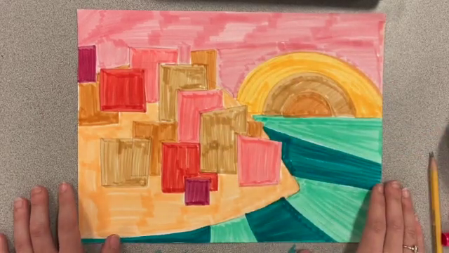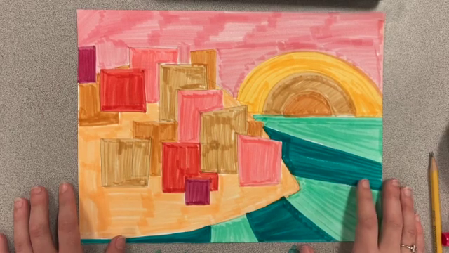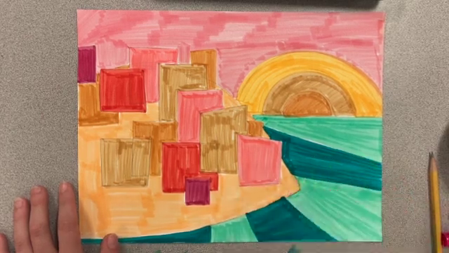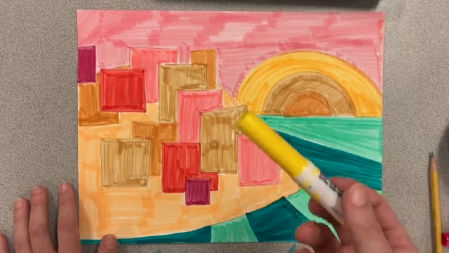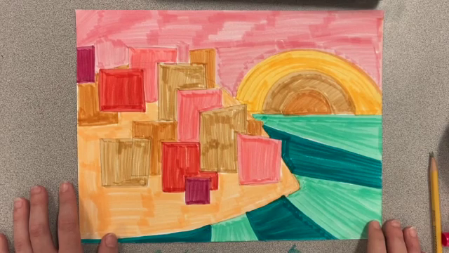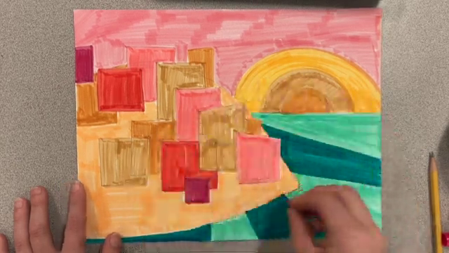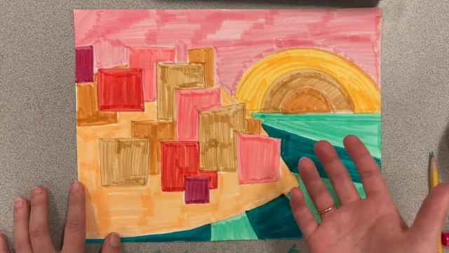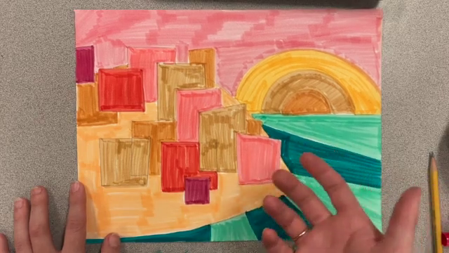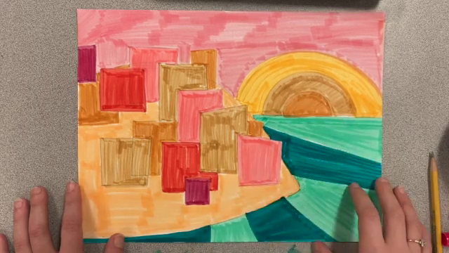So we are so excited to see what environments you choose to create in your art this week. Again, as always, you can use a variety of materials. You could use markers like I did. You could use colored pencils, crayons, paint. You could collage, whatever you want to do to try to capture an environment that is special to you or that you feel connected to, and the forms that you want to represent in that environment.